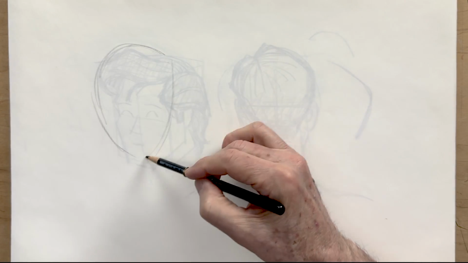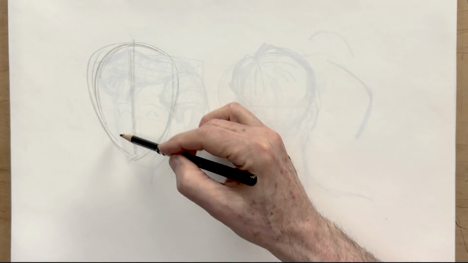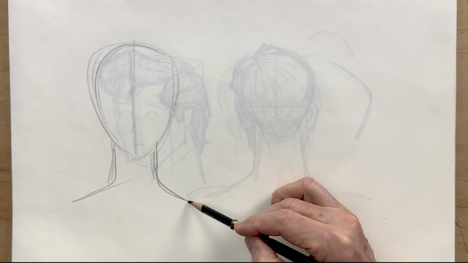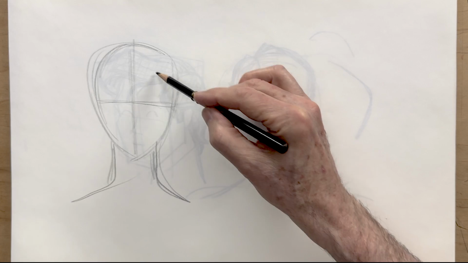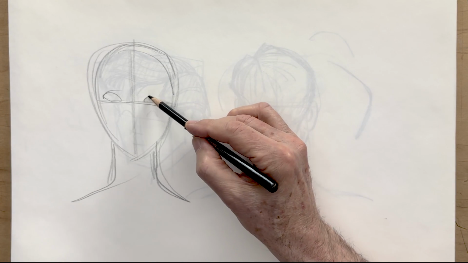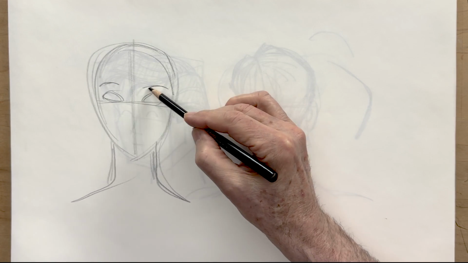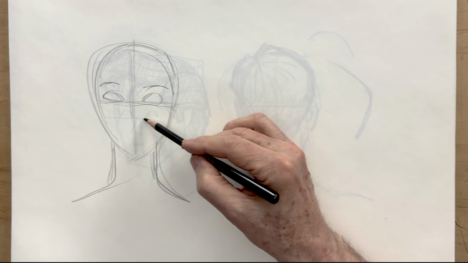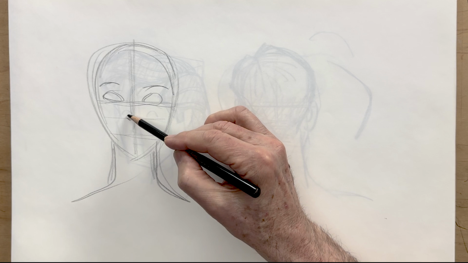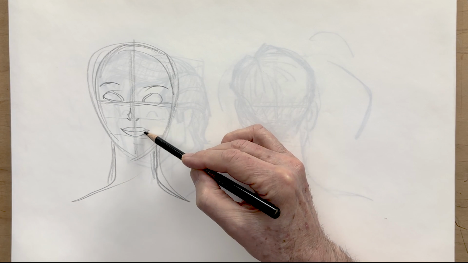Now I'm going to rough out an oval shape frontal view of a woman's head. We're going to do a female hairdo, eyeline, rough placement of the eyes, eyebrows, dividing that lower forward section into thirds, nose, mouth.